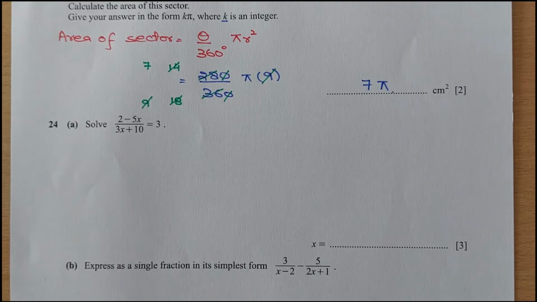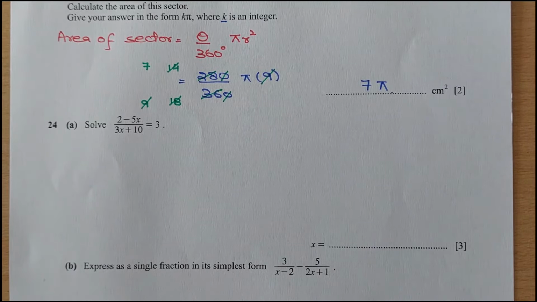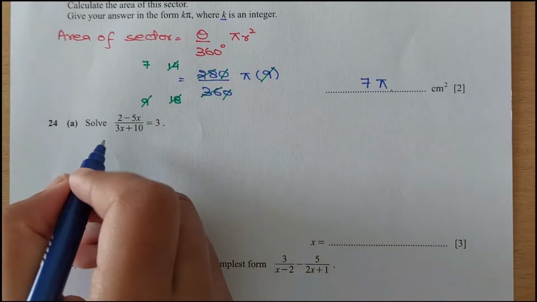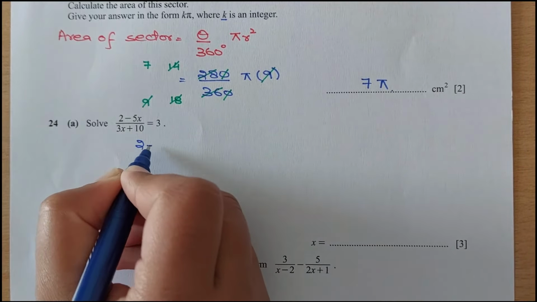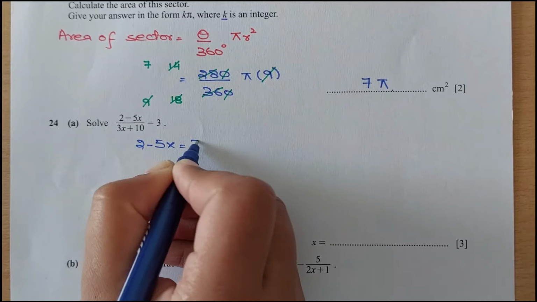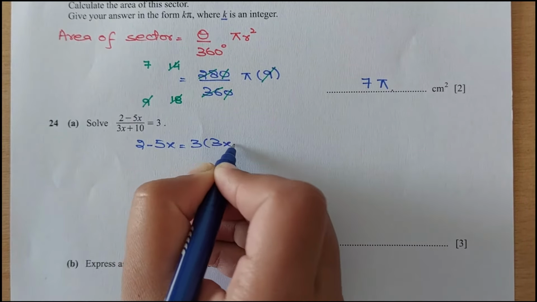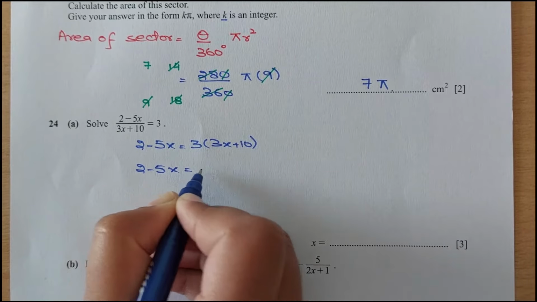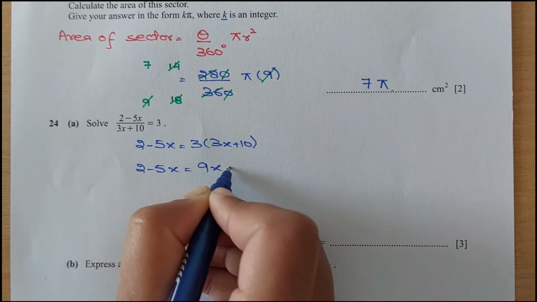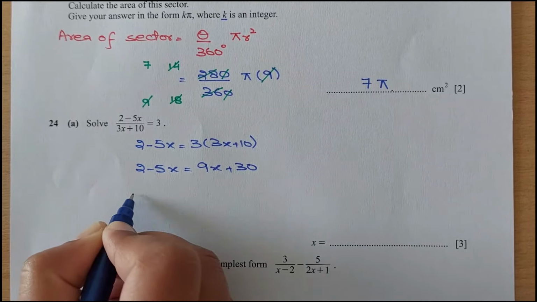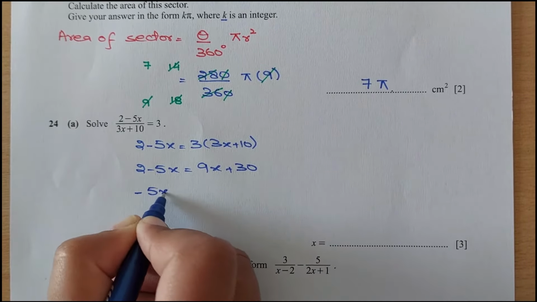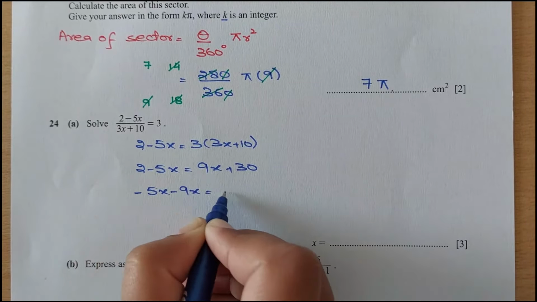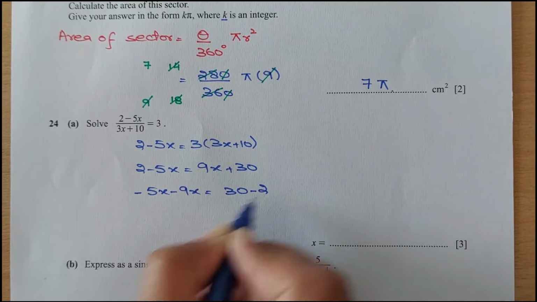Now, question number 24, we need to solve this equation. Basically, we need to do a cross multiplication. 2 minus 5x equals 3 multiplied by 3x plus 10. 2 minus 5x equals 3 times 3 is 9x, 3 times 10 is 30. Now minus 5x minus 9x equals 30 minus 2.